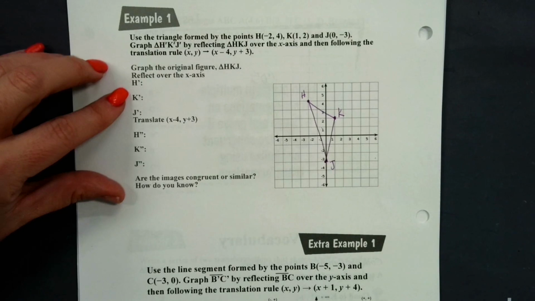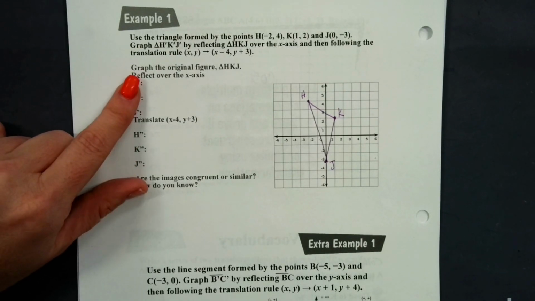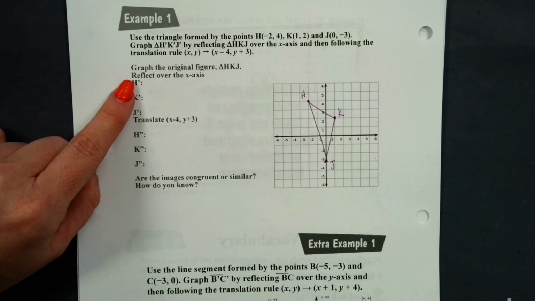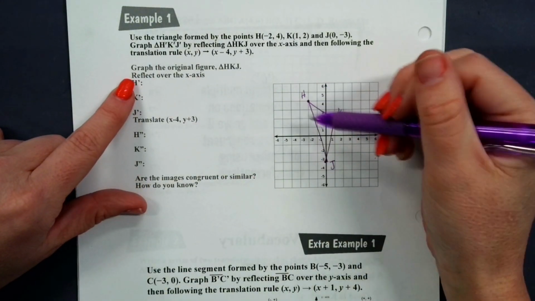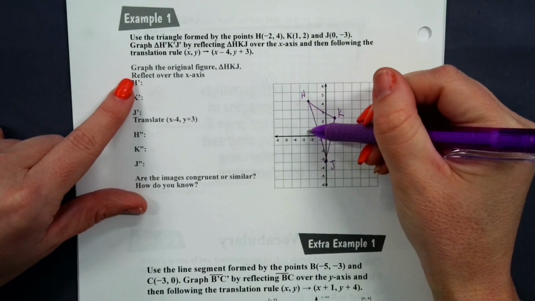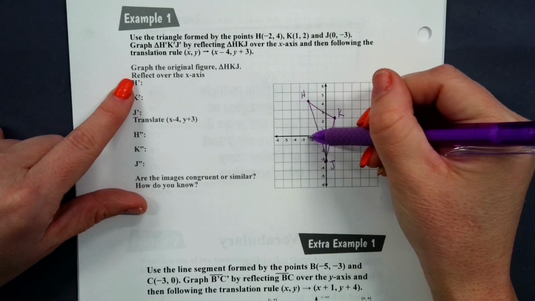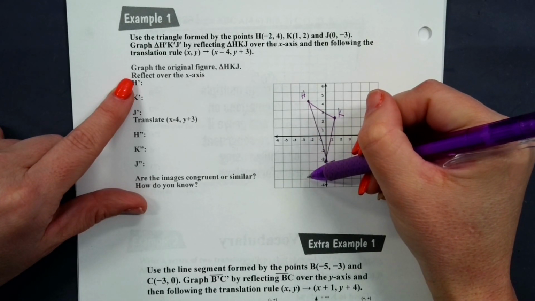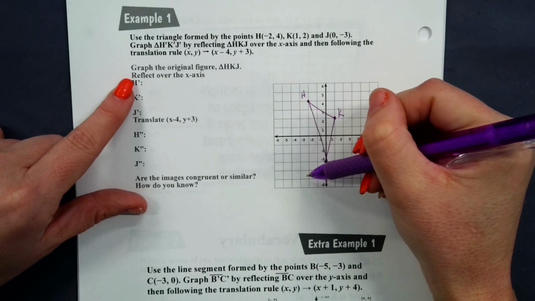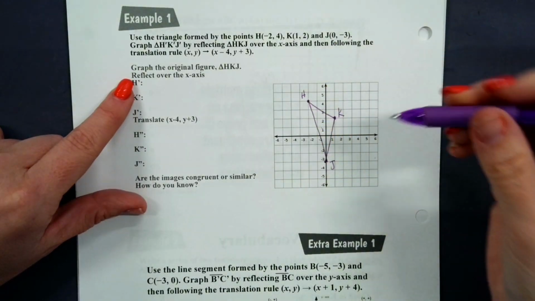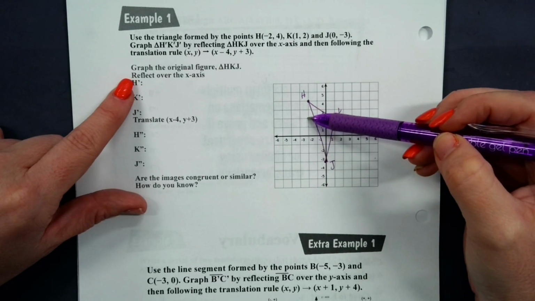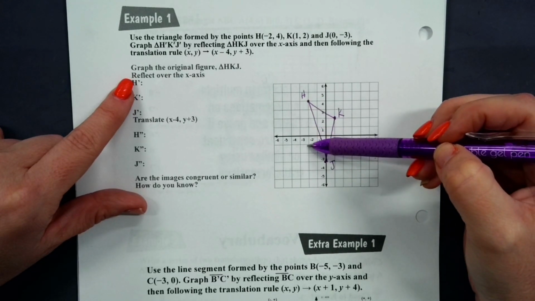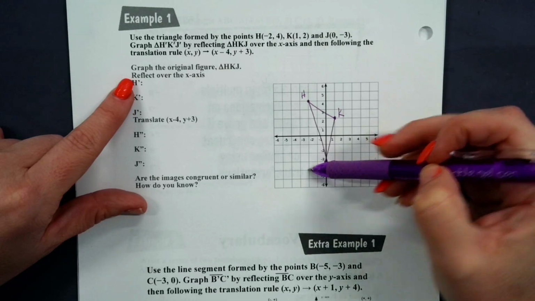Okay, now it says graph, so we graphed the original, and now it's asking us to reflect it over the x-axis. So to do that, if H is 4 spots away from the x-axis, what's it got to be down here? 4 spots away? Does everyone see what I'm talking about by 4 spots? Like, this is 1, 2, 3, 4, so then I got to go 1, 2, 3, 4.